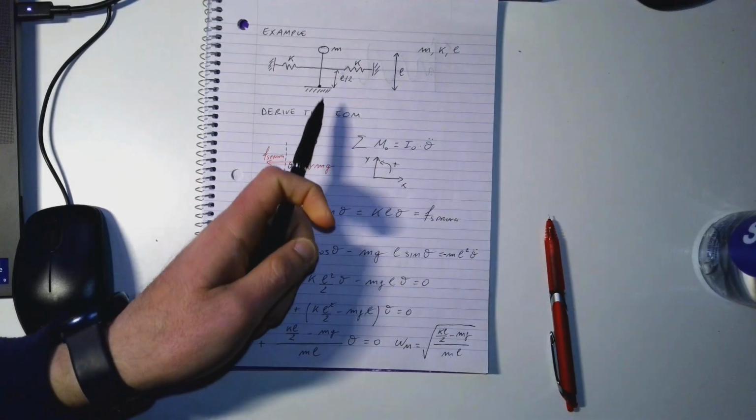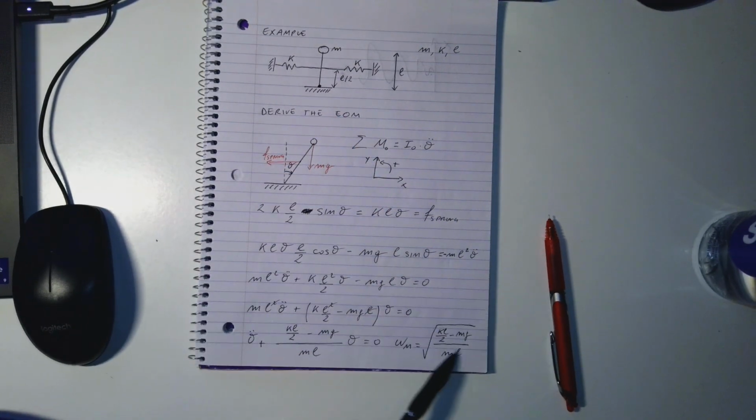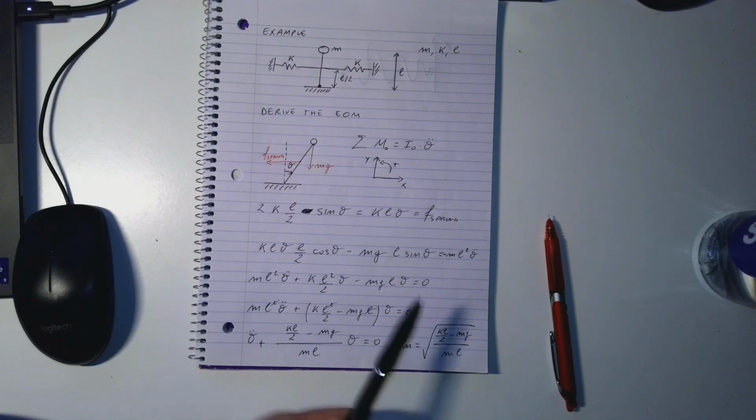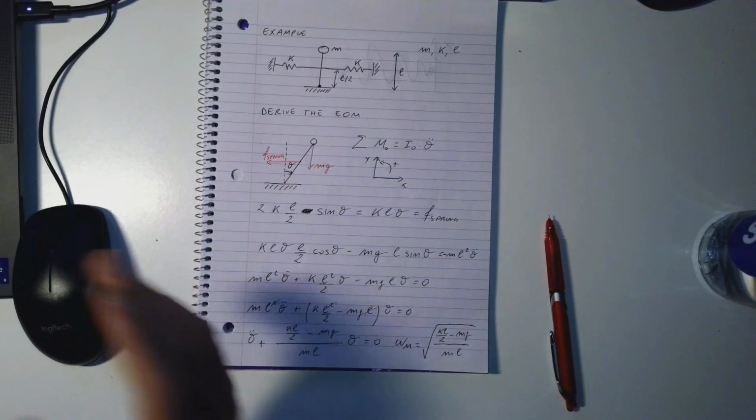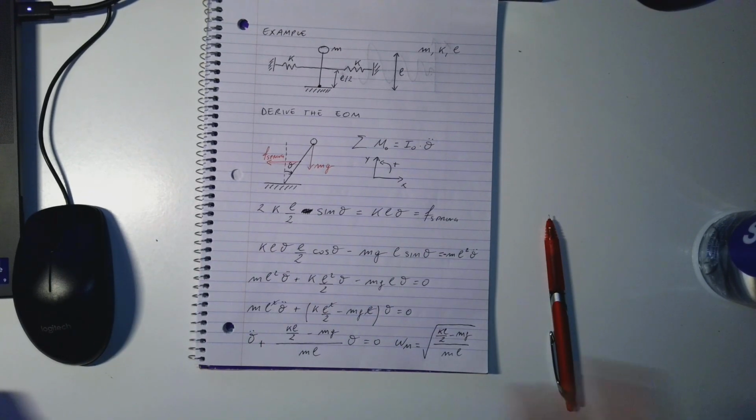This is an example where, if this combination KL over 2 minus mg is negative, the system becomes unstable and the amplitude increases instead of staying constant when we apply a certain initial displacement or initial velocity. Makes sense? Any question about this?